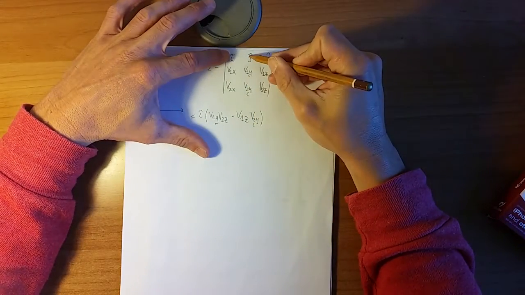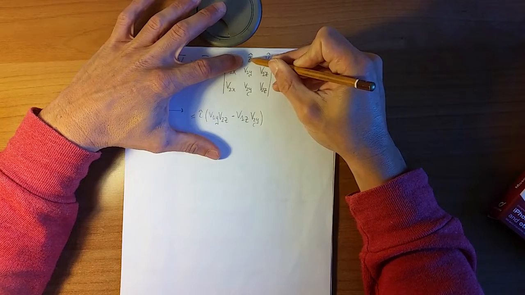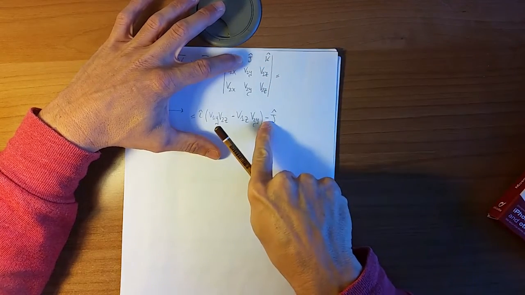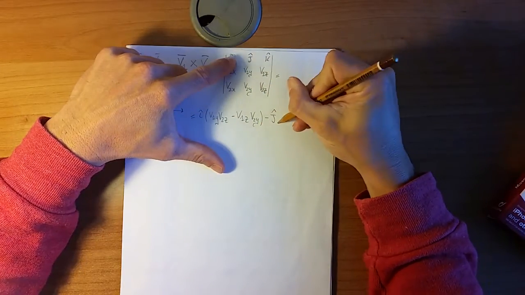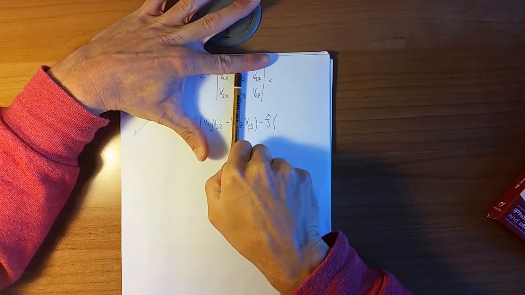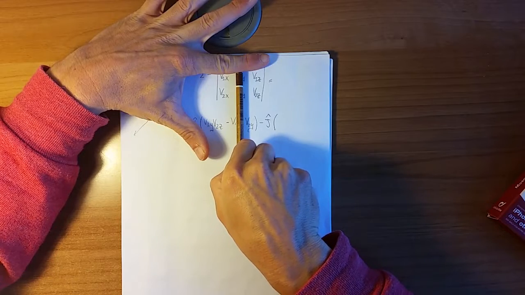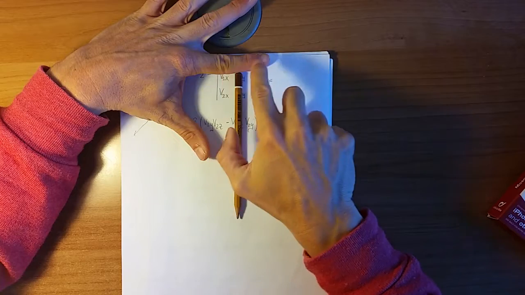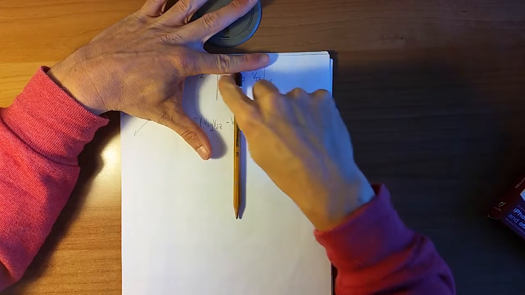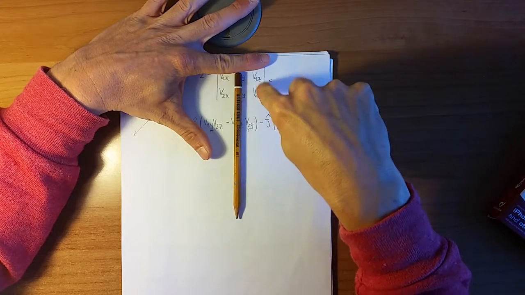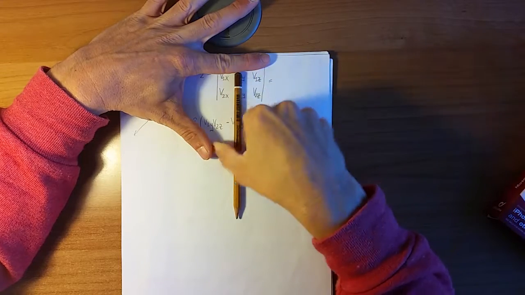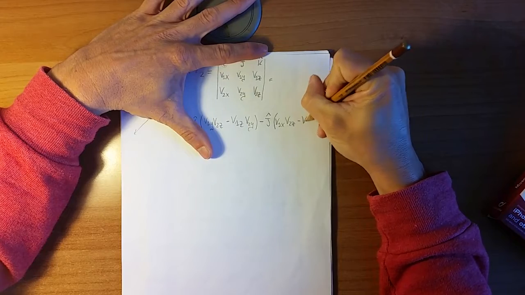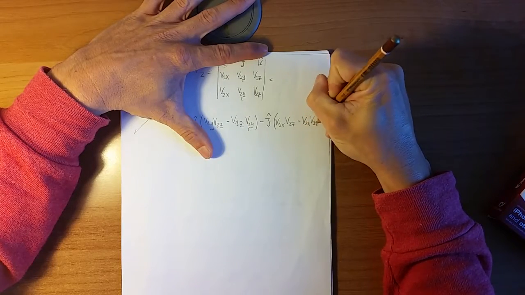And then we have to expand according to the second unit vector, which is j, but in j we have to insert also a minus sign, so it's minus j times the determinant of a submatrix, and this submatrix is obtained by erasing the second column and the first row. So we have to multiply j by v1x times v2z minus v1z times v2x. So it's v1x times v2z minus v2x times v1z.